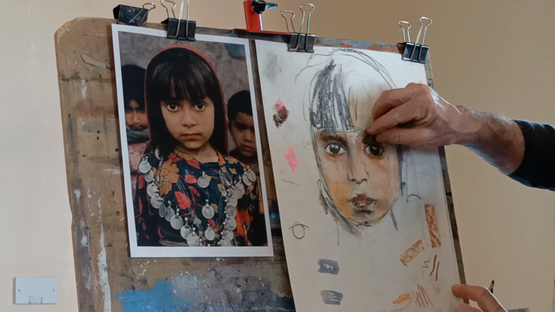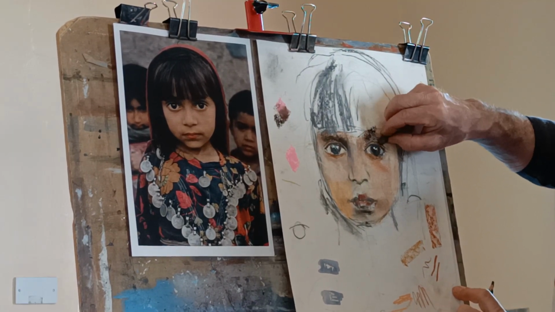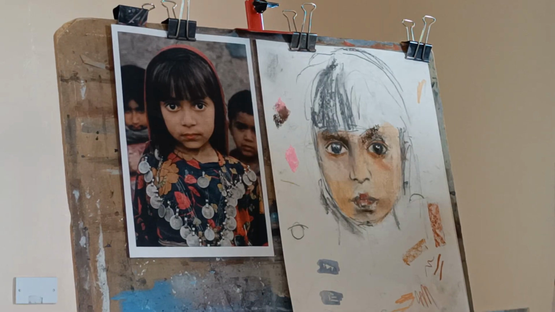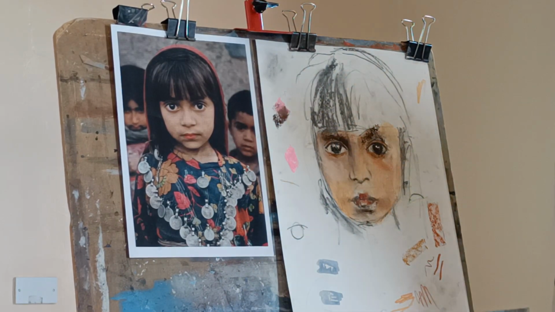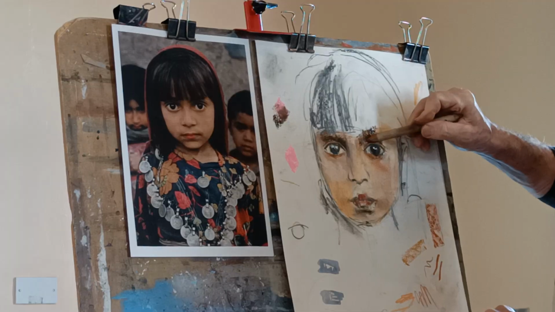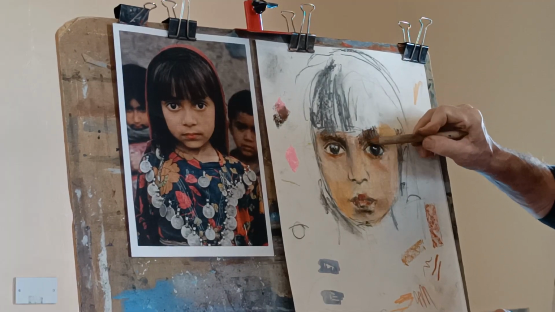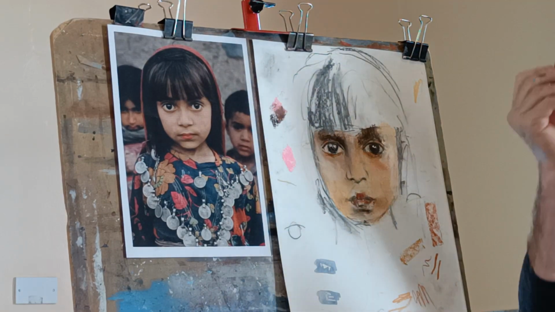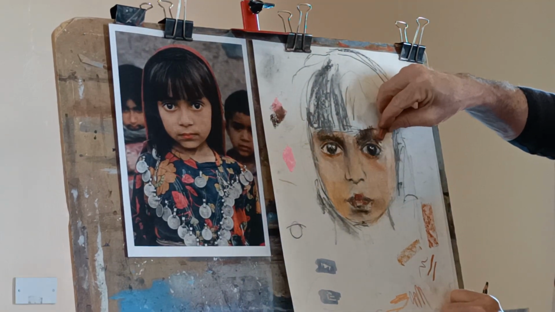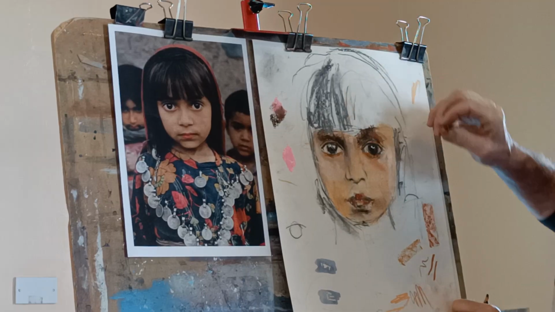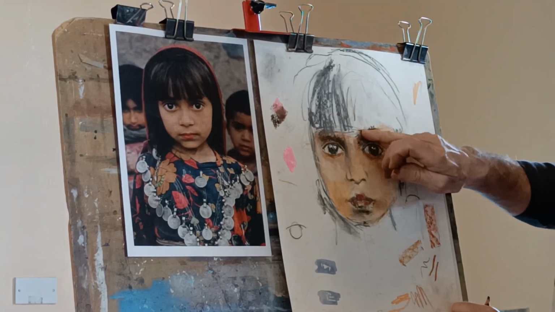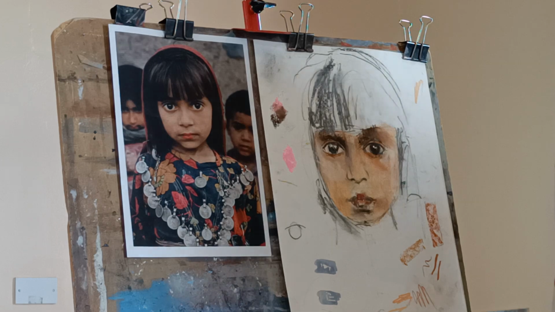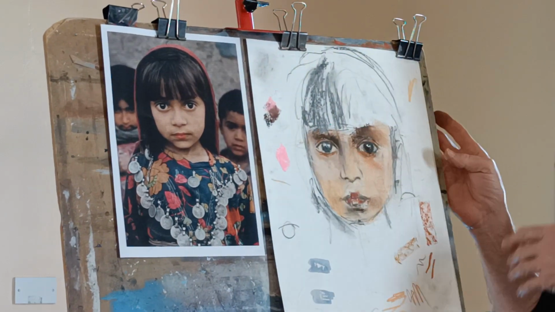So a little bit of brown, although this is going to be a bit too dark. But I can always draw some lighter tones in as well. So if I just work that in a bit to start with, then draw some slightly lighter colours into that. Just lighten that up a little bit. So actually that's kind of how it would work.